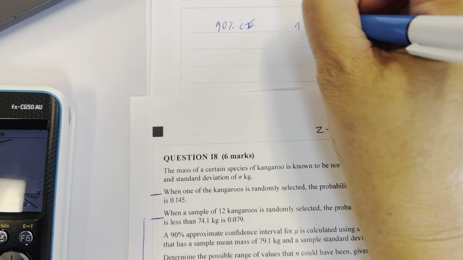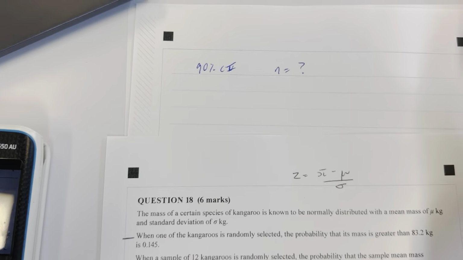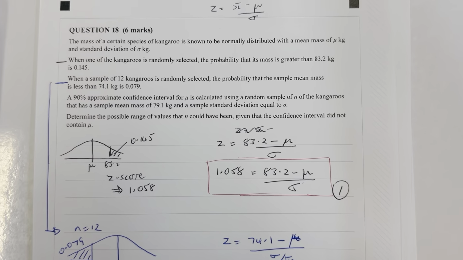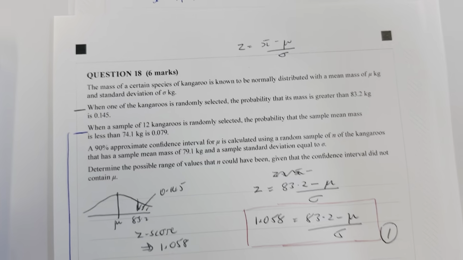I don't know n, that's what I'm trying to find. The sample mean mass is 79.1. The standard deviation is the same, so that's 6.21, because I'll just go to 2 decimal places. Determine the possible range of values n could have, given that the confidence interval does not contain mu.